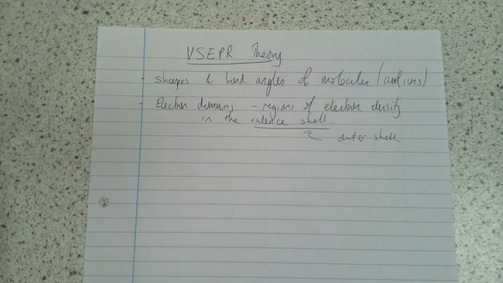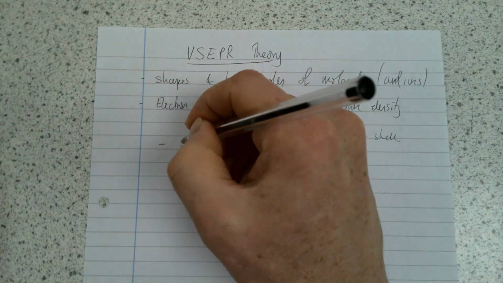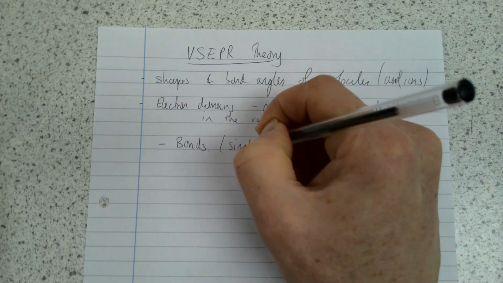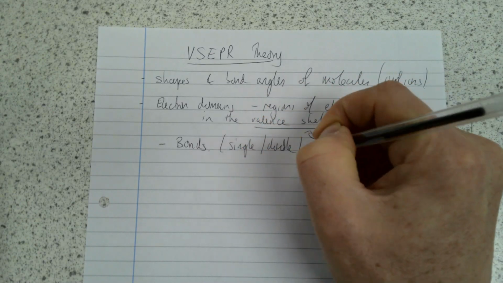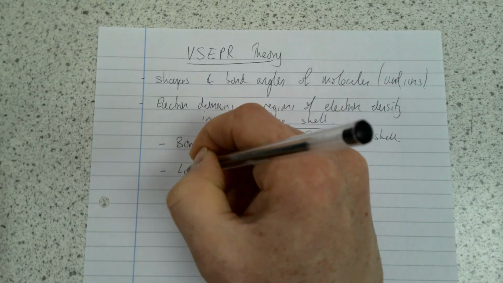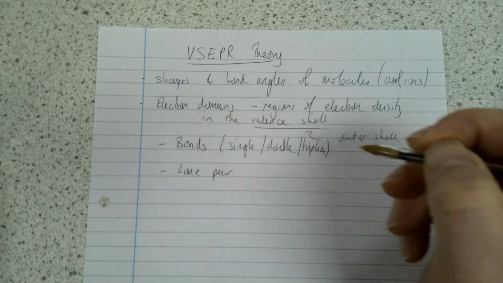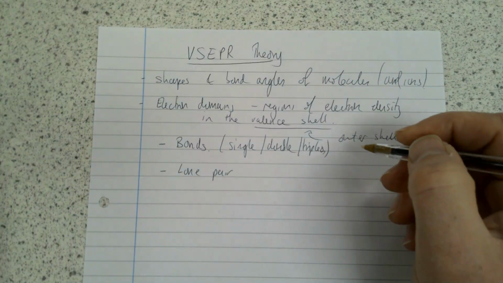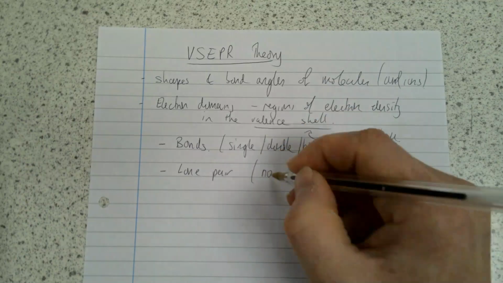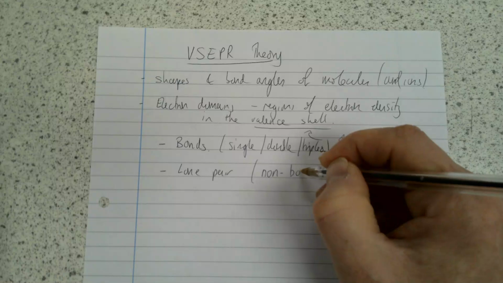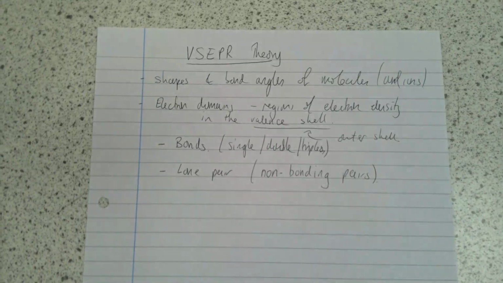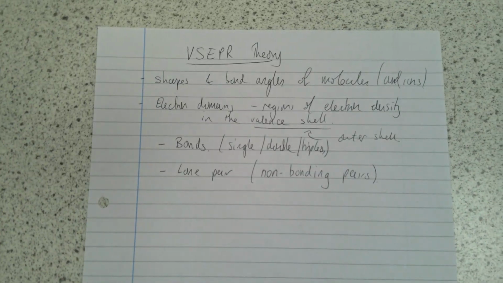The electron domains can either be bonds, single, double, or triple bonds, or there could be lone pairs. The other way of saying lone pairs is what? Tell someone near you. Okay, you can't remember. So, non-bonding pairs of electrons. Lone pairs are non-bonding pairs. They're the sort of things you get on water and ammonia.